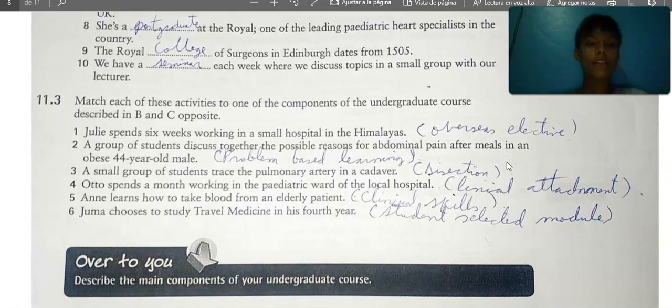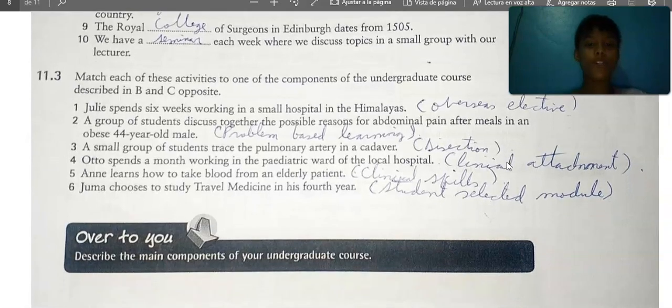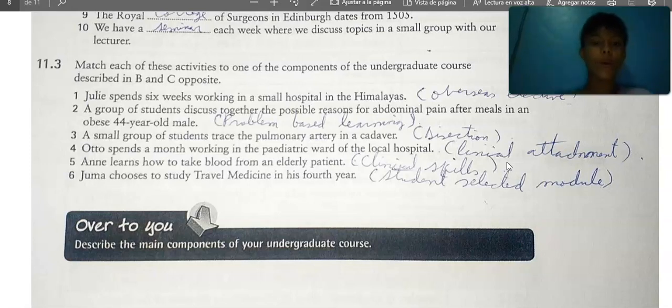She is a postgraduate at the Royal, one of the leading pediatric heart specialists in the country. The Royal College of Surgeons in Edinburgh dates from 1505. We have a seminar each week where we discuss topics in a small group with our lecturer. Match each of these activities to one of the components of the undergraduate course described in B and C opposite.